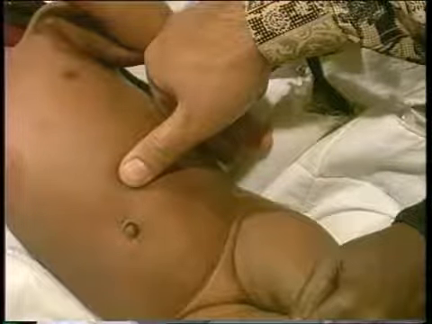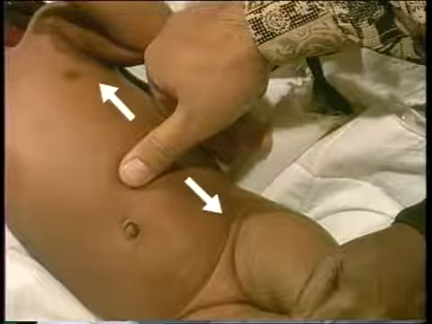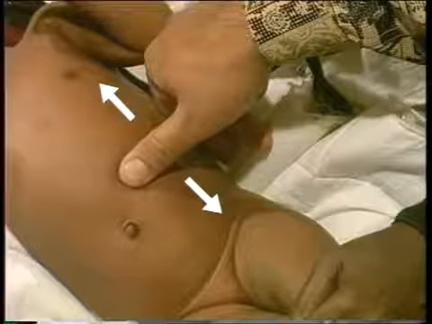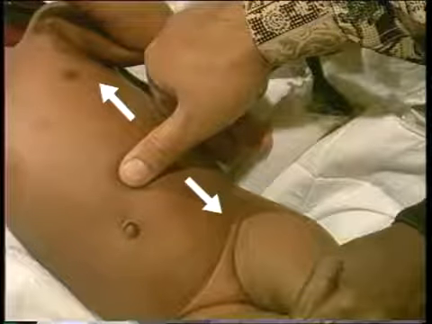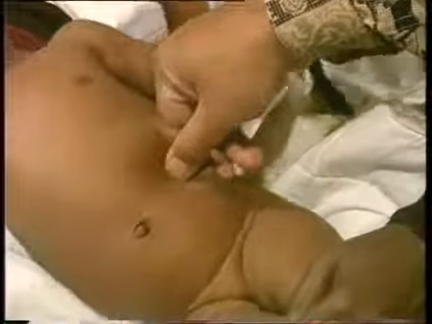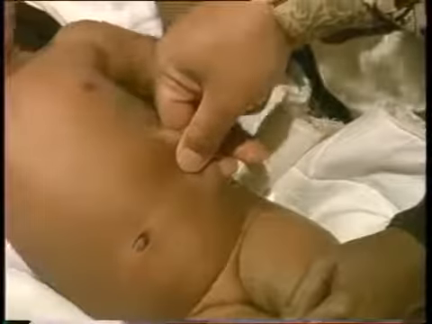Place the thumb and first finger on the skin of the abdomen, so that when you pinch the skin, the fold of the skin will be in a line up and down the child's body, and not across the child's body. Firmly pick up the skin and some fat beneath the skin.